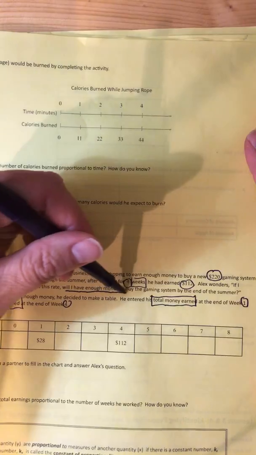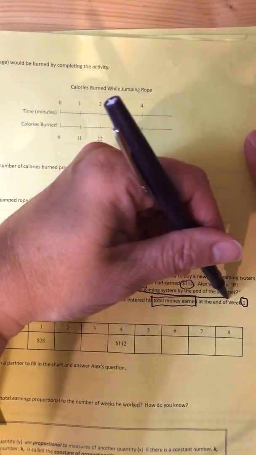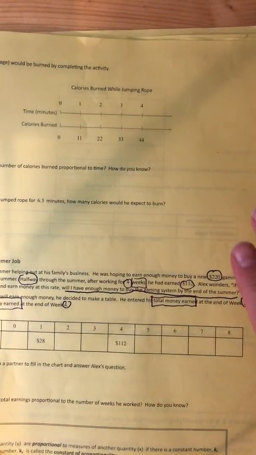Just get my word problem breakdown in here. And I'm looking for a question. It says, will I have enough money to buy the gaming system by the end of the summer? So I see a table here. The table has the weeks at the top and the total earnings. And like it said, he had entered his total money at the end of week 1 was $28, and the end of week 4 was $112.